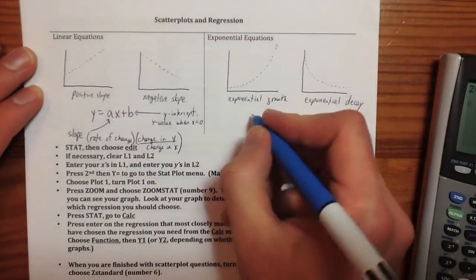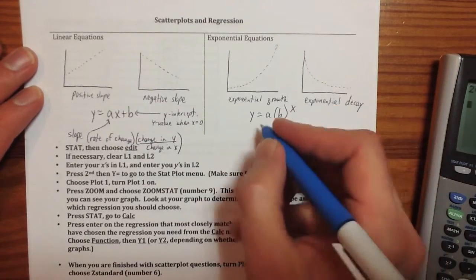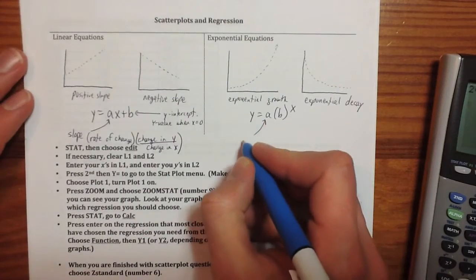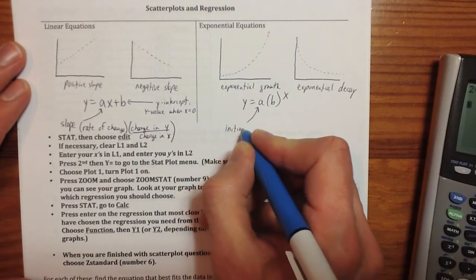All right, let's hit this one. Y equals a times b to the x, and this is stuff you've seen. This is your initial value, also known as your starting point. So, initial value.